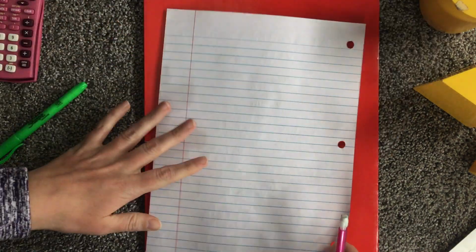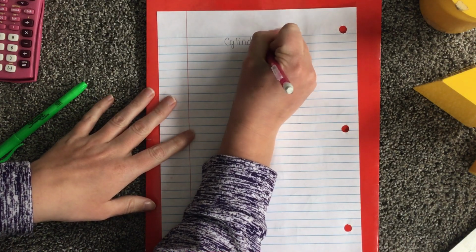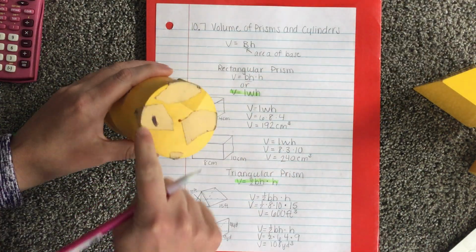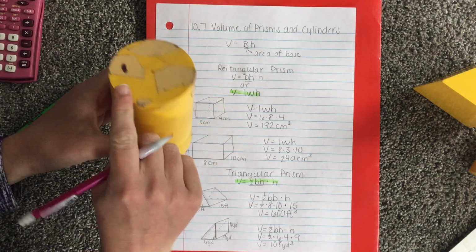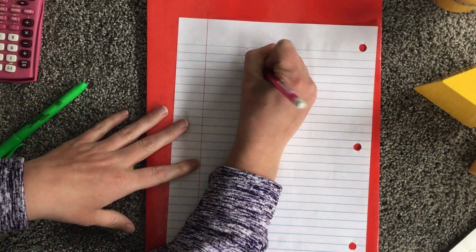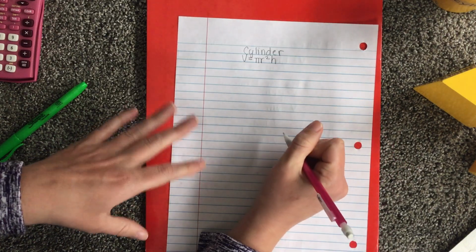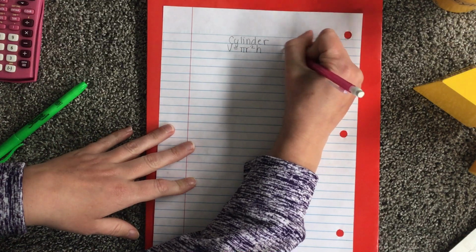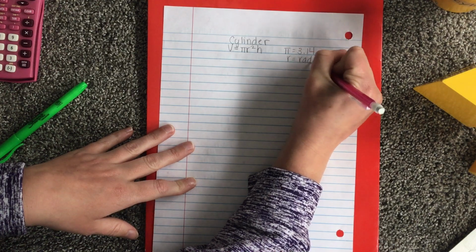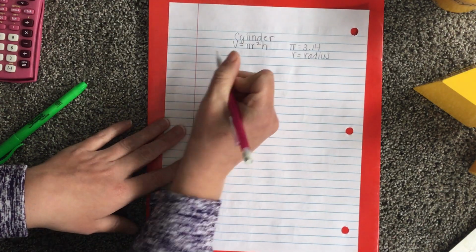Okay, let's do a cylinder. A cylinder is still going to have this generic formula where we're finding the area of the base, so we're using the area of a circle, pi r squared, and then we're going to multiply it times the height of the cylinder. So the area of the base is pi r squared, and we multiply that times the height of the cylinder. Pi is still going to be represented by 3.14, and remember that radius is half of a diameter. They're using r, not d for diameter.